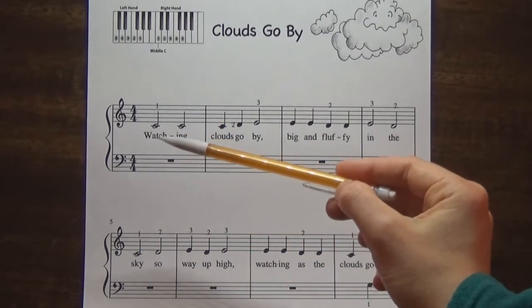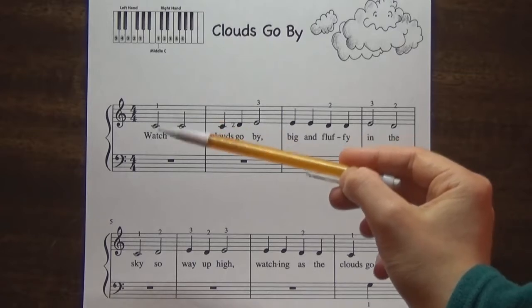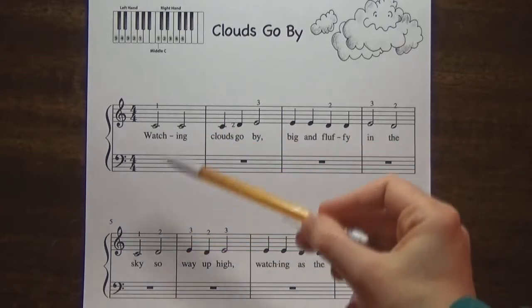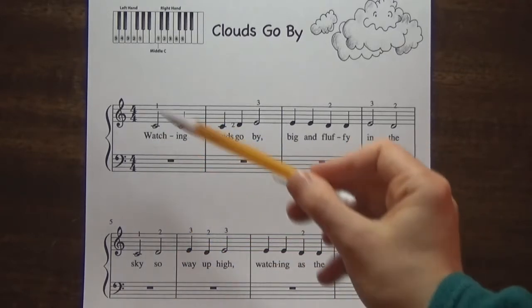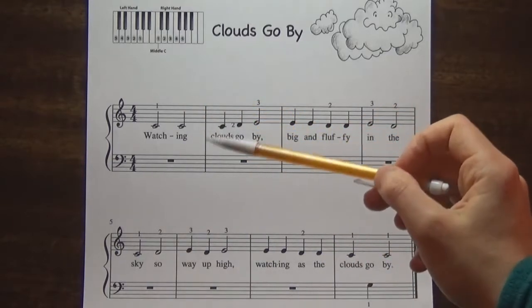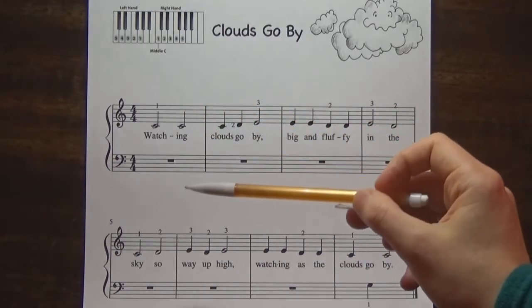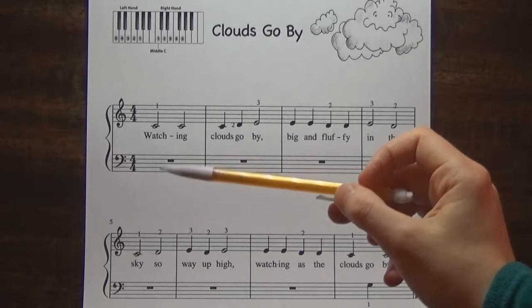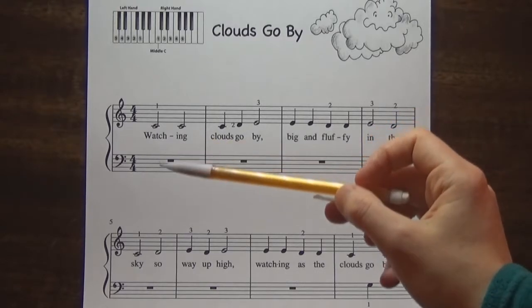Yeah. So I'm going to tap this first time and keep track with my pencil. I want you to try to follow along in your book, but if you get confused, you're not sure where we are, just look up at the video and you'll see me keeping track here with my pencil. All right? And if you're really good at rhythm, you can do it with me this first time. Here we go.